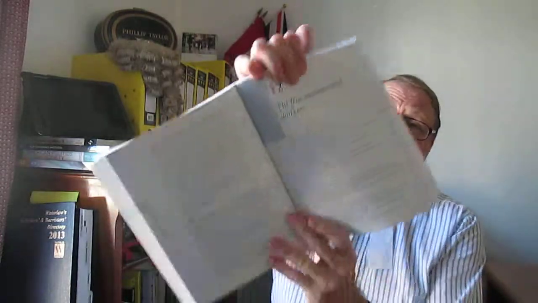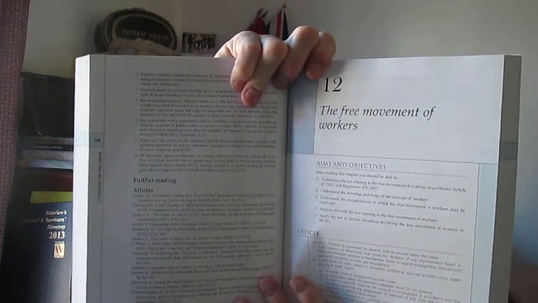You've got a lot of new words with the European Union law. Free movement of workers, which is an incredibly important legal issue and a very big political topic. What you do have, by the way, at the end is further reading. So at the end of each chapter there is a list of books and sites that you can have a look at to assist you further. The problem of enforceability with directives, that's another area.